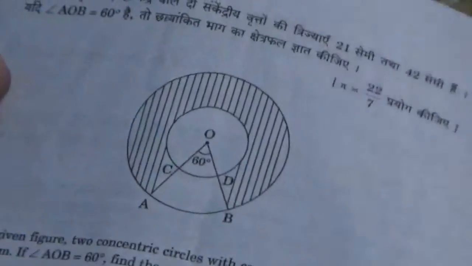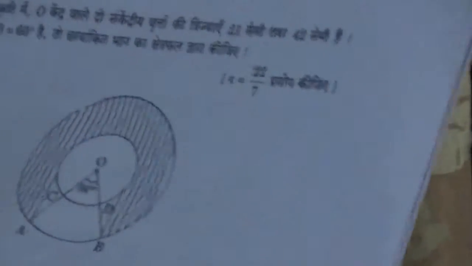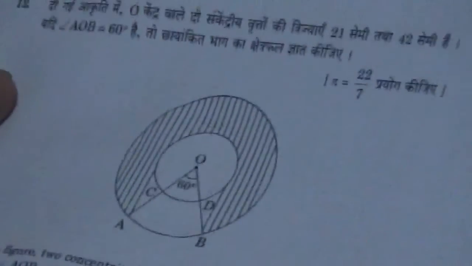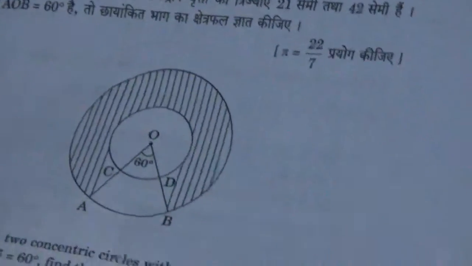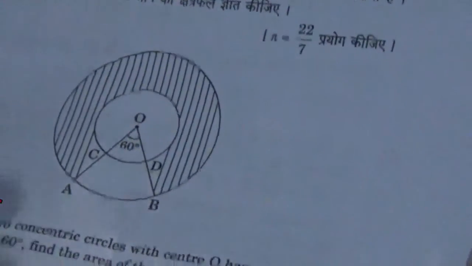Question number 12, again this is from geometry, and this question is similar to what had come in the last examination. So there are many questions which have been repeated this time. This makes it important for the students to solve the previous year question papers thoroughly, because even if 10-15% of questions are repeated, they can still score well. This question is exactly the same as it had come last year.